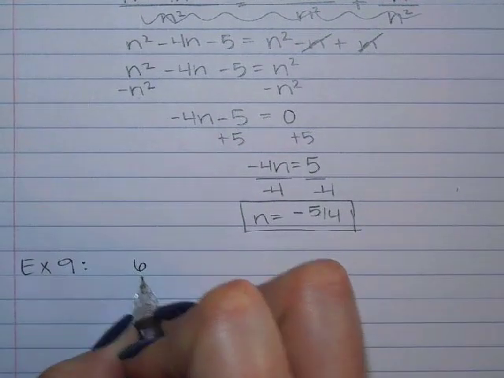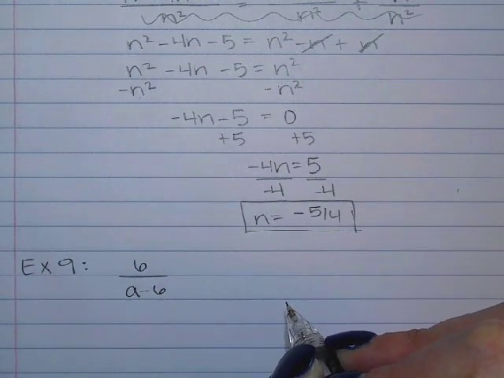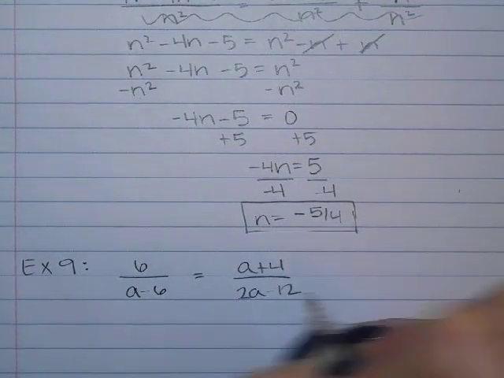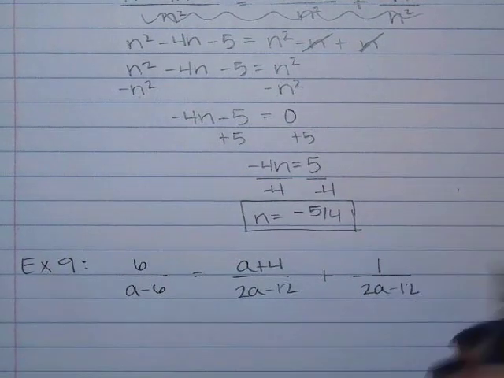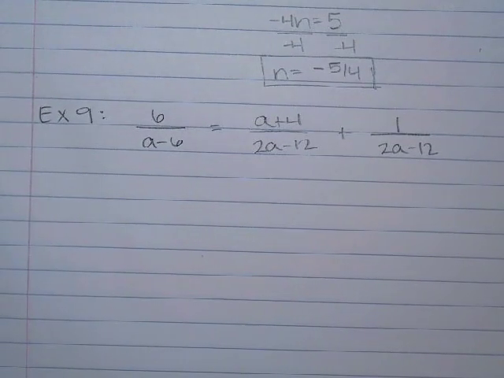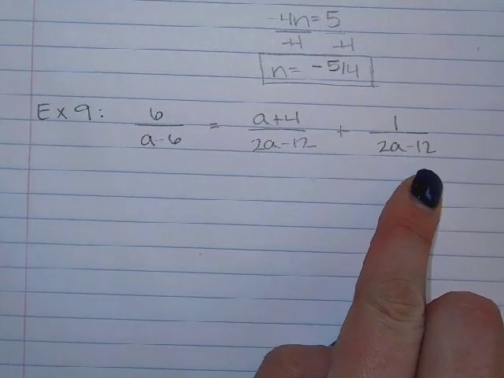All right, 6 over a minus 6 equals a plus 4 over 2a minus 12 plus 1 over 2a minus 12. So these denominators are different because they're not monomials anymore. It's not one term. They're binomials now, which means they're two terms. So what could we do with these two denominators to make sure we know what we're dealing with?